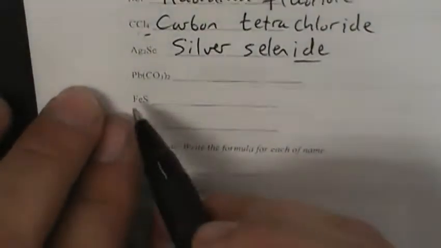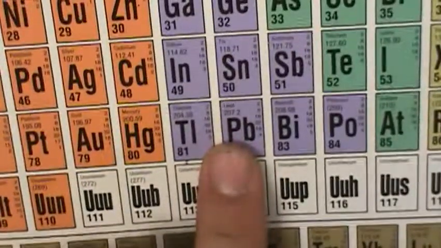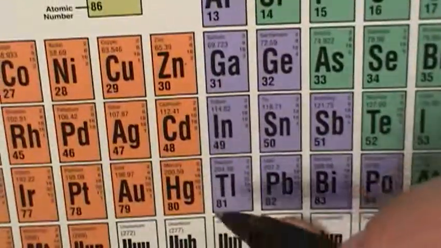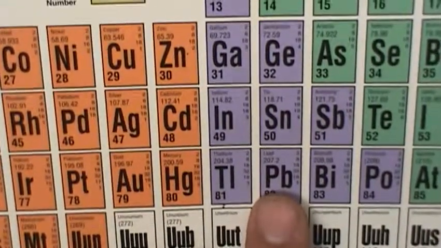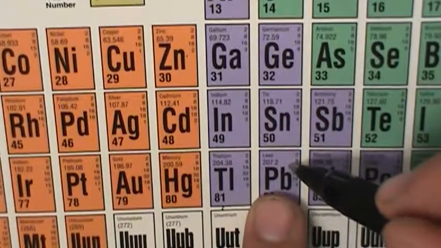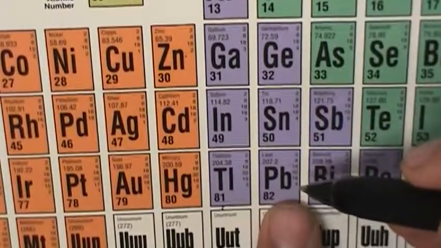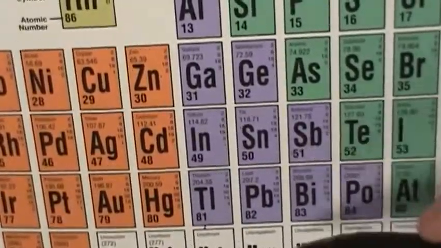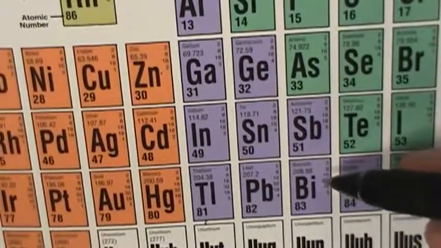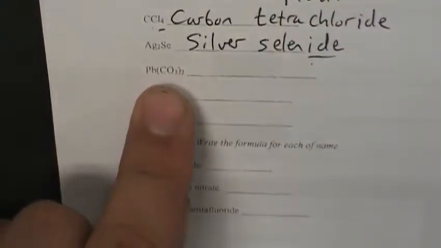Next compound, Pb(CO3)2. Well, I look up Pb and I see that it is a metal. Now, this metal is not a transition metal. It's not over here with those other transition metals. However, it acts like them in compounds, in that lead can have a +2 or a +4. We don't know just by looking at its position in the periodic table. Same with tin. Those are the 2 exceptions that do take on Roman numerals, even though they don't look like they should. So it could be a +2, it could be a +4. Our job is to figure out which one it is.